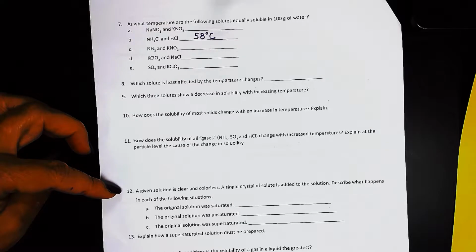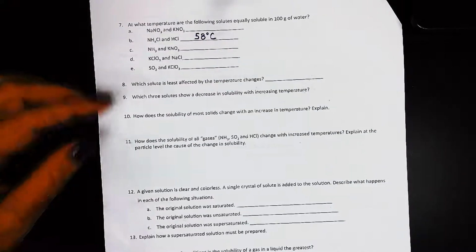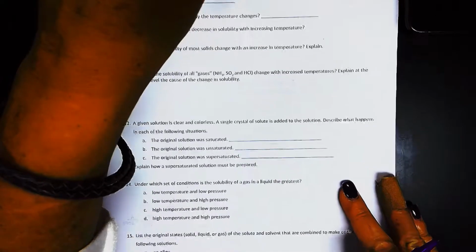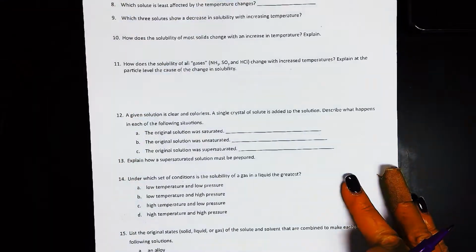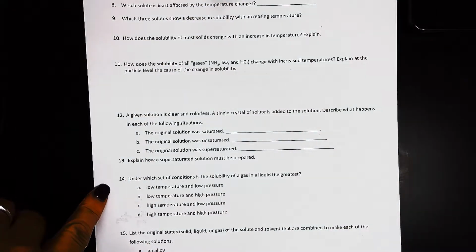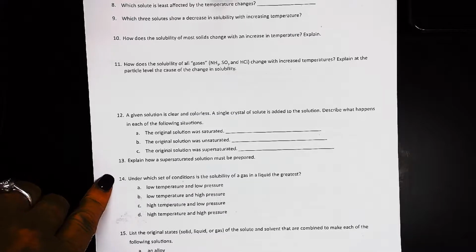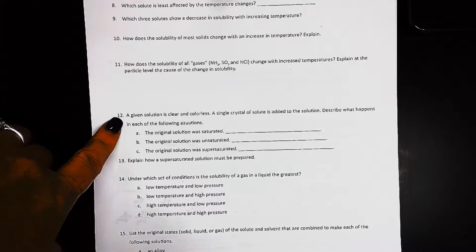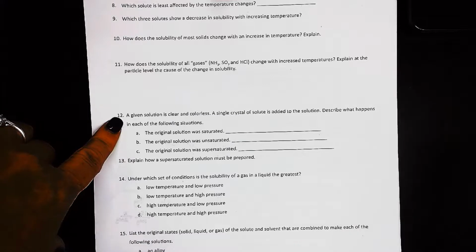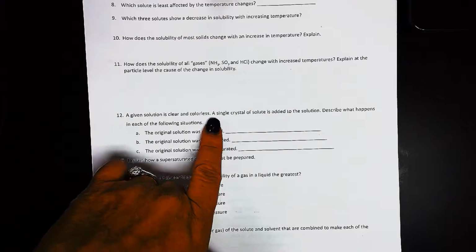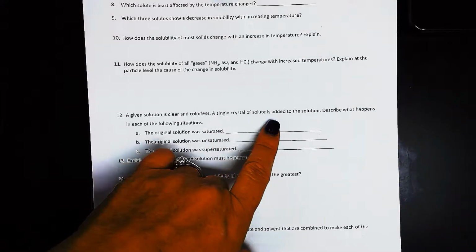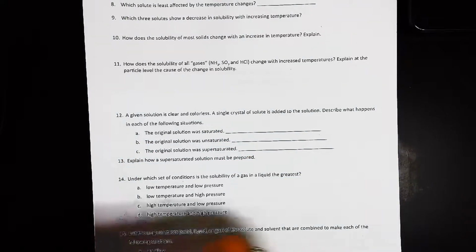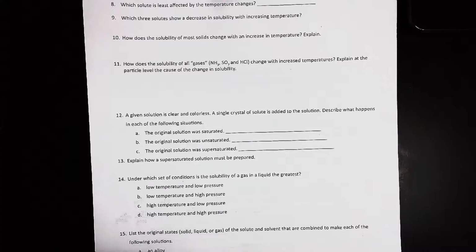Ooh, let's answer number 12 because this is something we kind of talked about when we were taking notes, but we really didn't stress it. So I'll answer number 12 and then I'll jump on to another question. All right. So number 12 says a given solution is clear and colorless. Okay, which tells us that everything is dissolved. There's no solid present. And then it says a single crystal of solute is added to the solution. Describe what happens in each of the following situations.